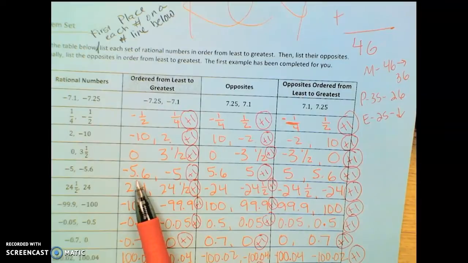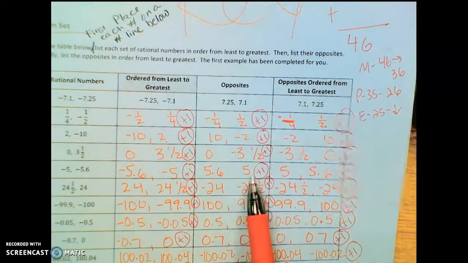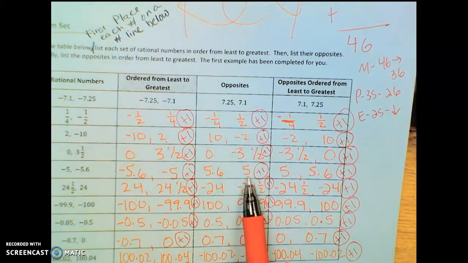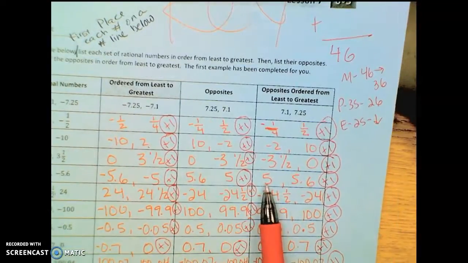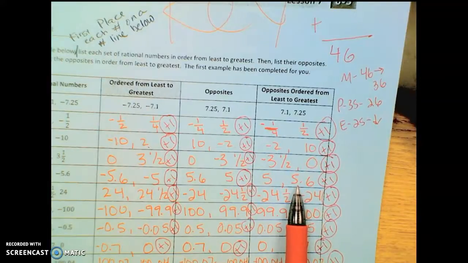-5.6 is going to be closer to -6 than to -5, and then -5 would be further to the right. Their opposites are going to be the positive versions, and they're going to be in the opposite order. 5 is going to be farther left than 5.6. Hopefully you recognize that 5.6 is almost 5.5, since 5.5 is a half.